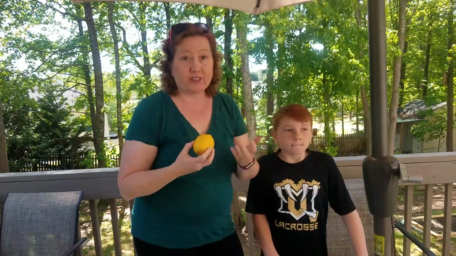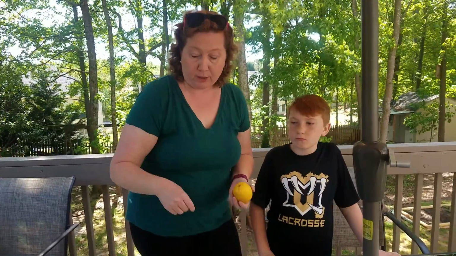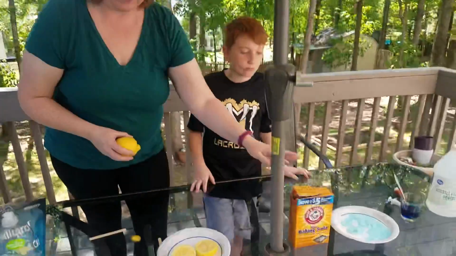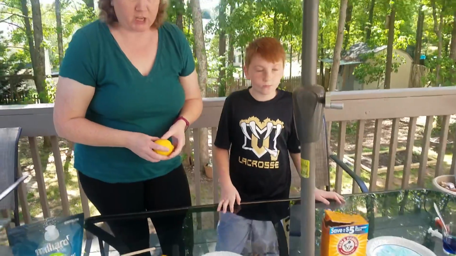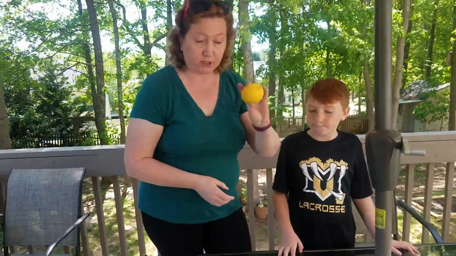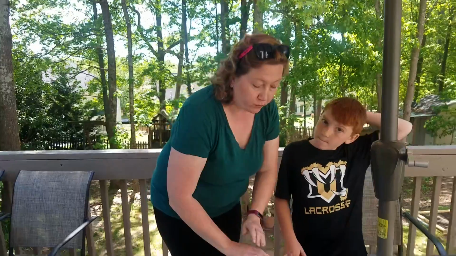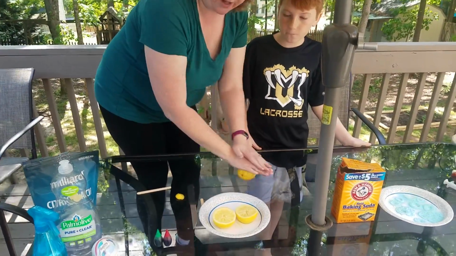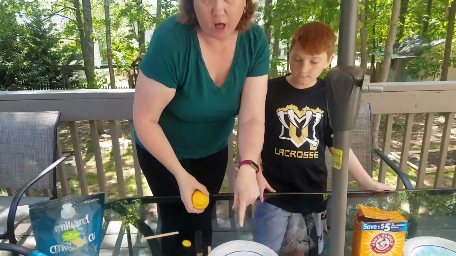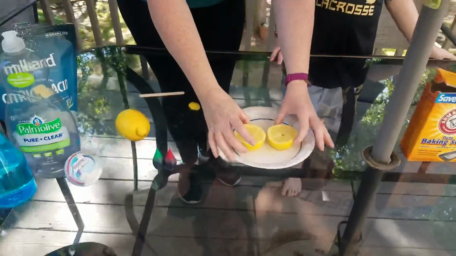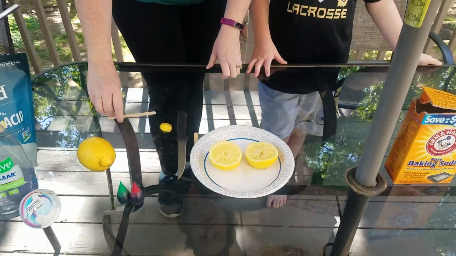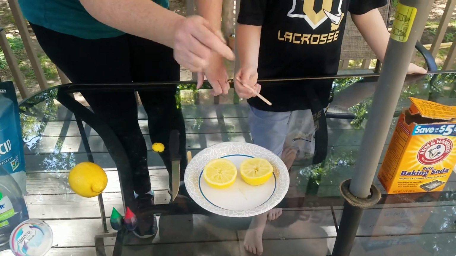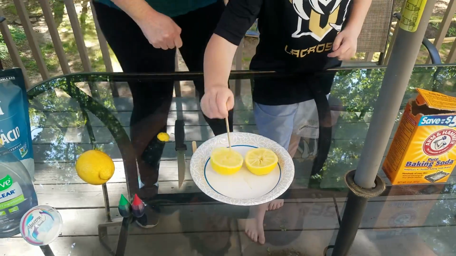So in this experiment, we're going to use the acid from the lemon juice mixed with the baking soda, and we're going to see what happens. So to do this experiment, you start with a whole lemon. You really want those juices flowing, so you roll the lemon with your hands really well. Then you get your parent to help you cut it like this. This is just cut in half. And then you can use a craft stick, and you just poke the lemon all over. Jacob's going to help with that.